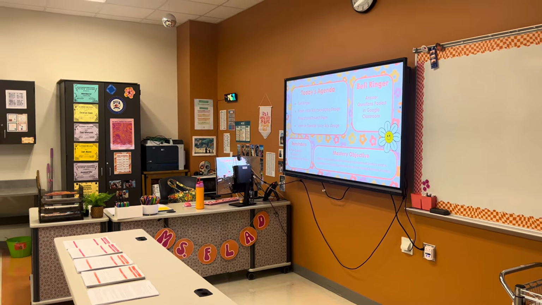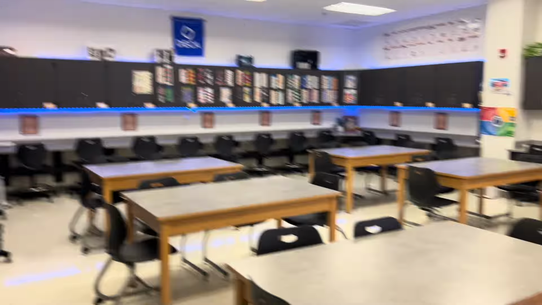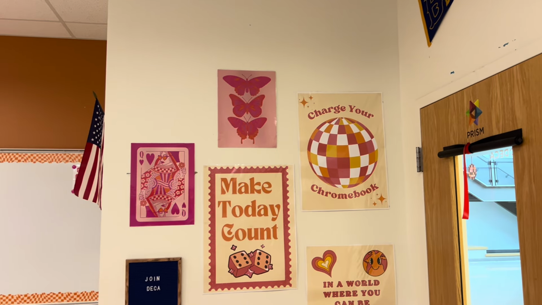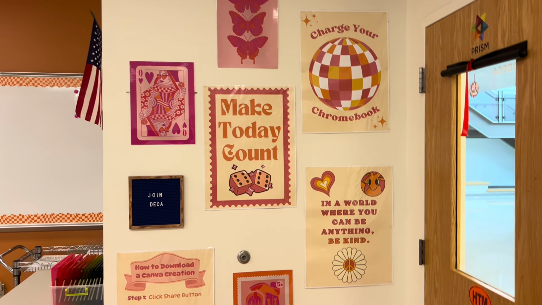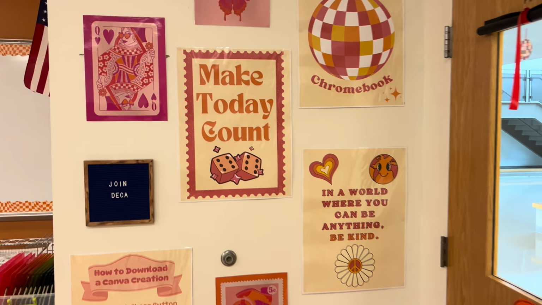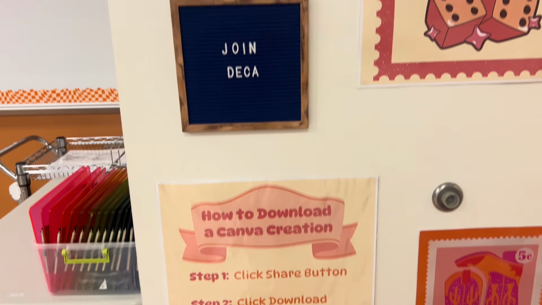All right, so this is my room. This is the view when you first walk in. No windows, but we still try to make it pretty. So right over here, I have these posters I made. Charge your Chromebooks, make today count, join DECA, which is the CTSO I run.